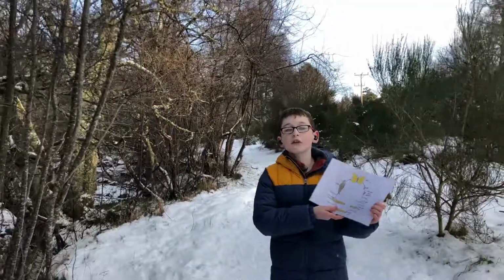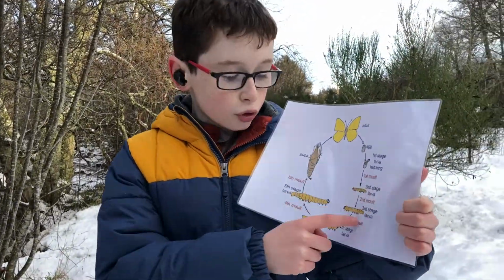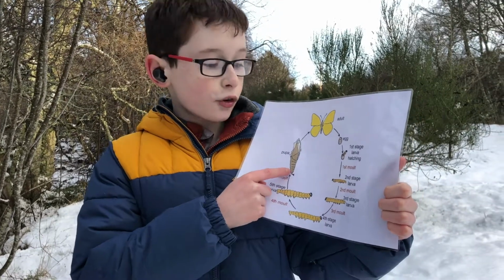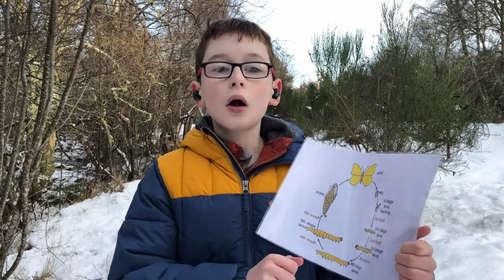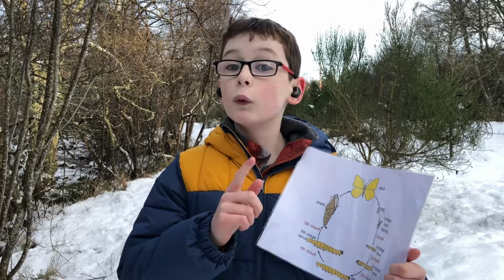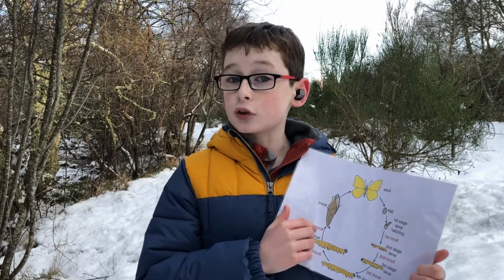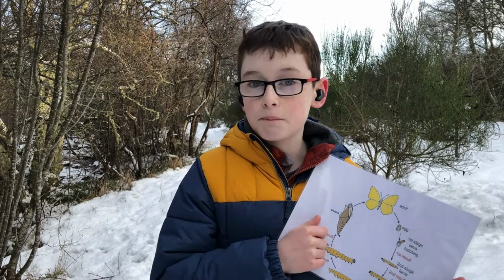Here, I have a diagram of a butterfly's life cycle. They start from an egg, go to a hungry caterpillar, into the pupa form, and finally into their adult form. Adult and young are both beautiful, but some have some very odd features on them, which come in handy when fending off predators. I'll cover that in my next video, so be sure to look out for it.